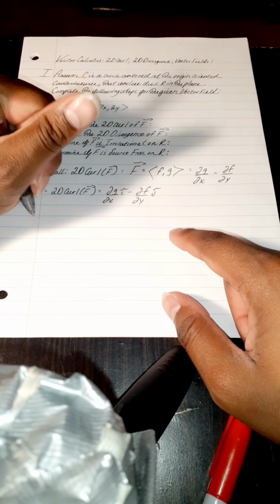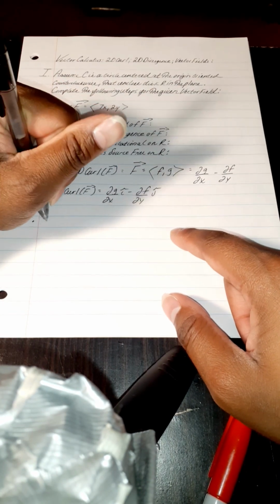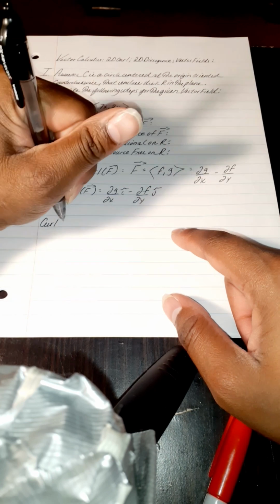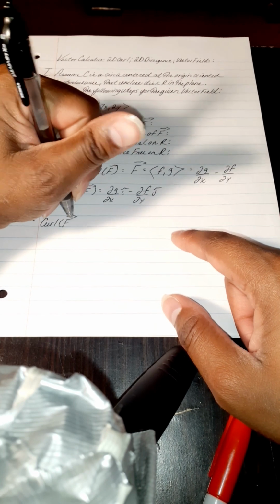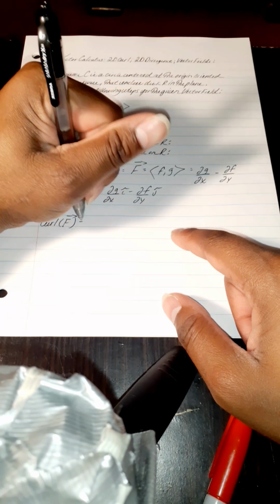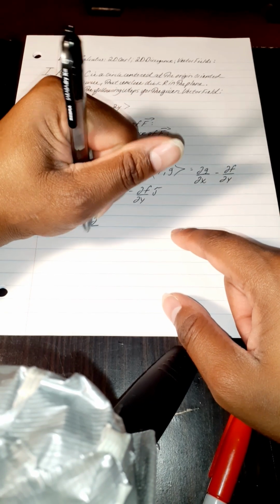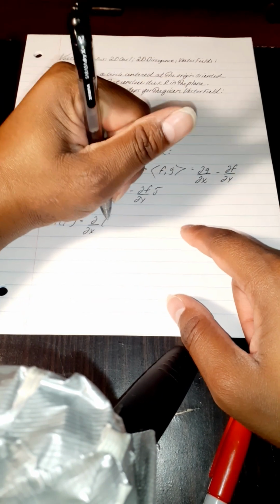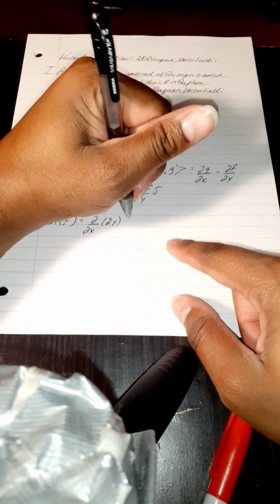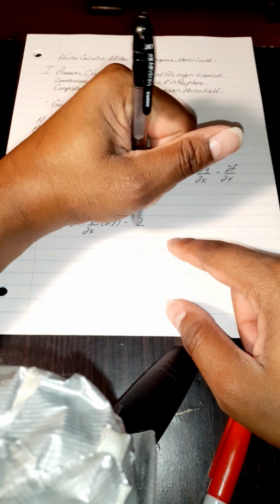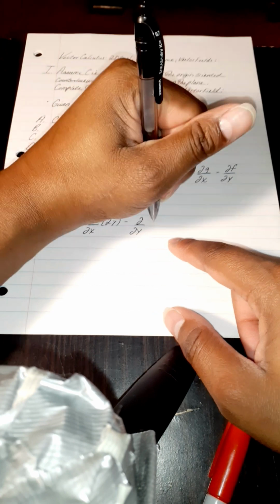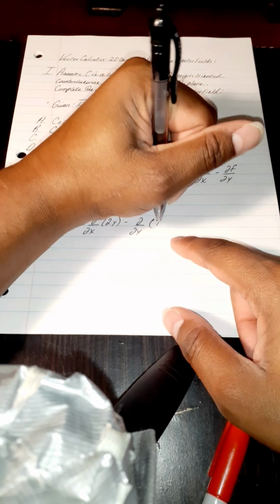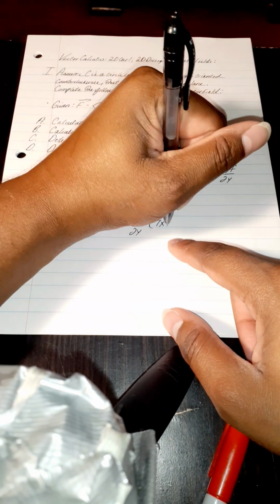So let's get that out of the way. I need to get the curl of F here. That's just the partial with respect to X of 2Y, subtract the partial with respect to Y of 7X.